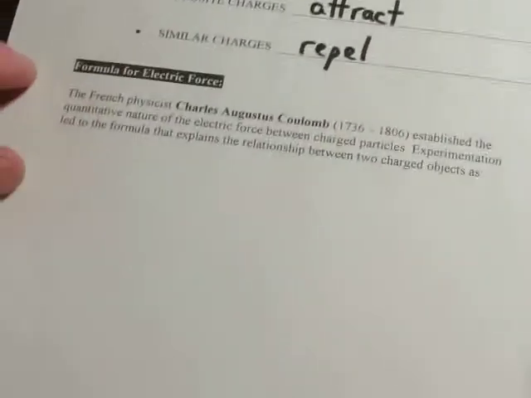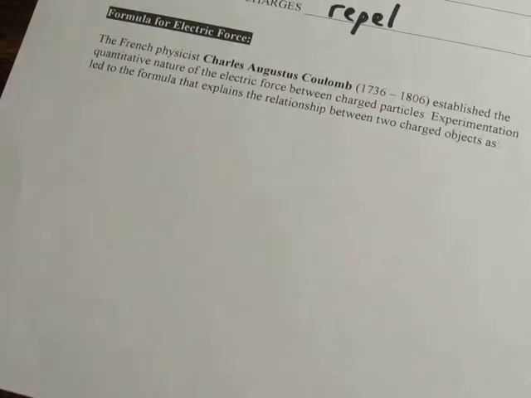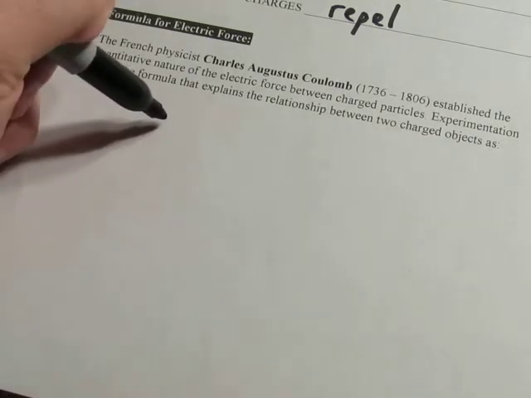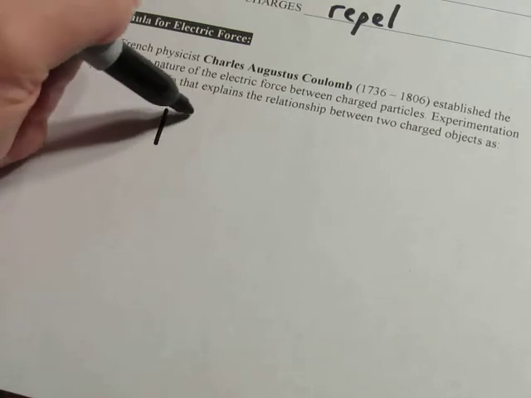Okay, because this is online learning, we don't have the luxury of a classroom, so we're not going to go through formula derivations. I'd like you to cut to the work as quickly as possible. So we need a formula for electric force. The derivation of this formula is almost the same as the derivation for universal gravitation, and the formula looks very similar to universal gravitation.